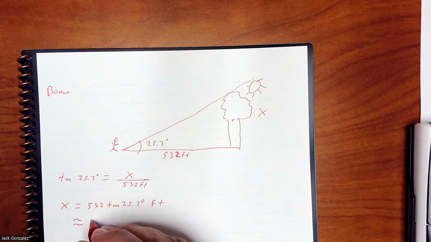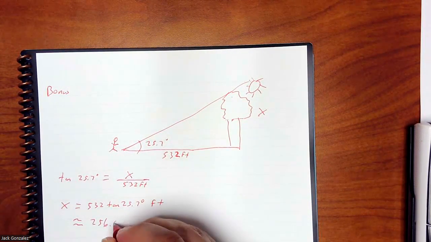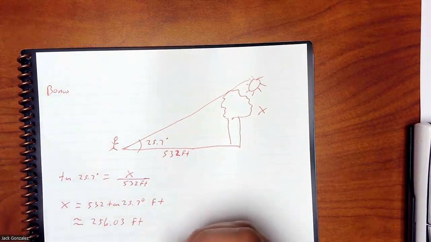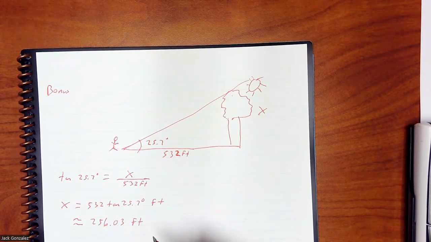So the height of the tree is 256.03 feet. I didn't mention anything about decimal places, so if you use 2 or 1, it's whatever. If we were designing spaceships, it would be very important, but here it's not. So I'll leave it to your discretion. If you round it to a whole number, it's cool. It's fine.